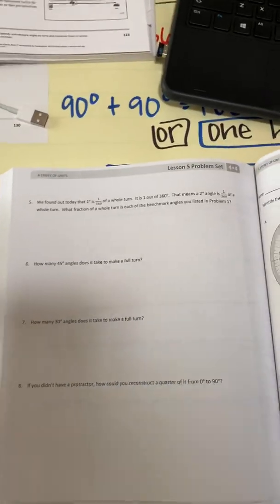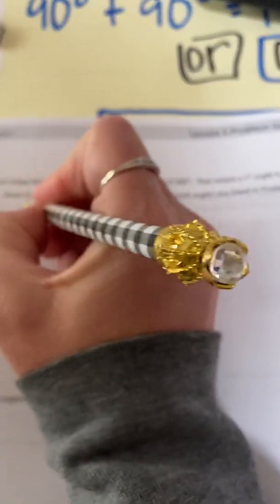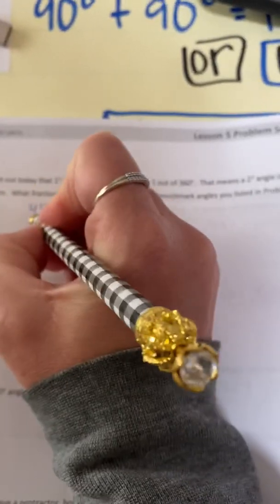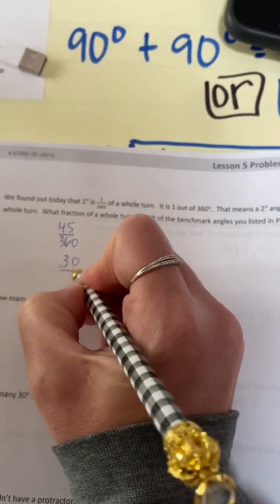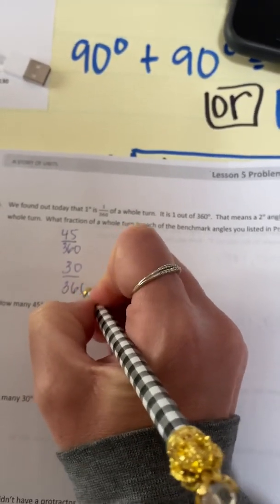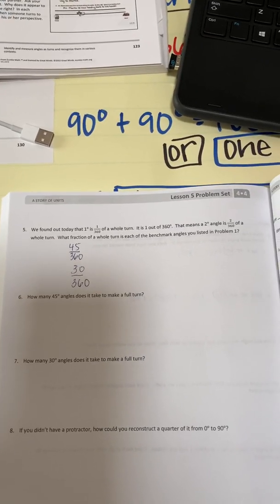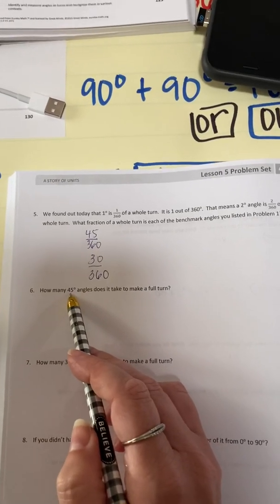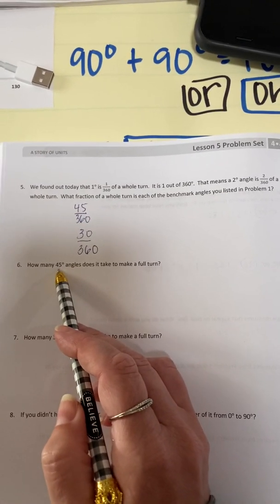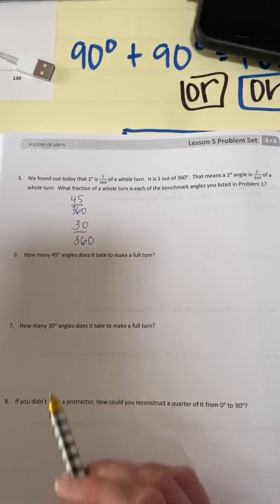Same with over here, you're just going to keep using your 30 and your 45. So if I have 45 out of 360, 30, 360. That's what they're asking for. Okay. And how many 45s does it take to make a full turn? Go back to my poster and you will know how many 30 angles. Look back at the beginning.